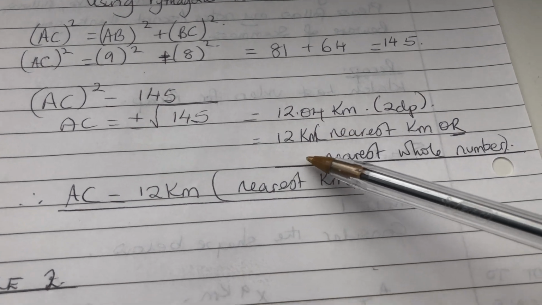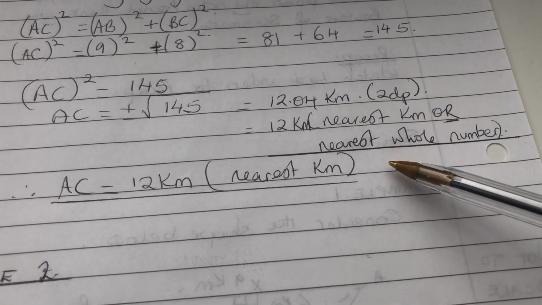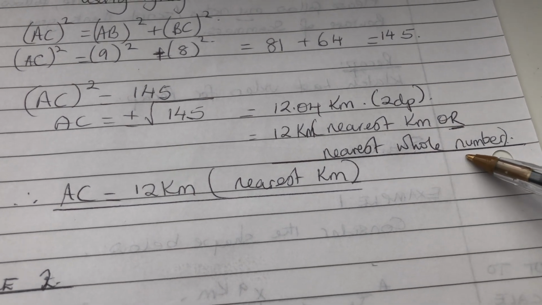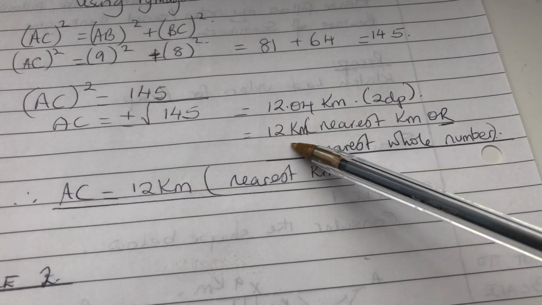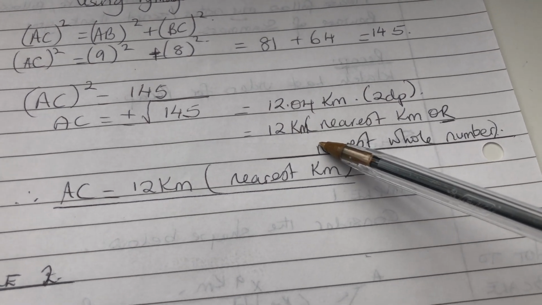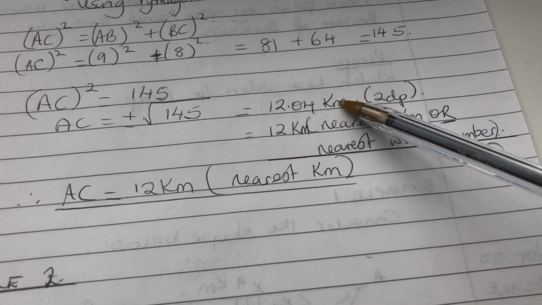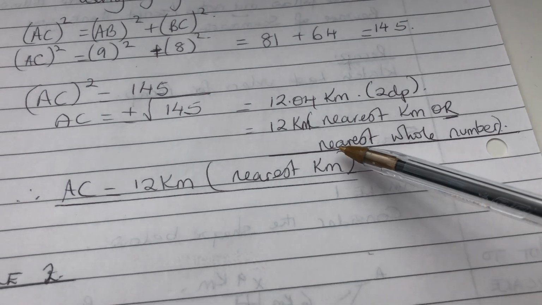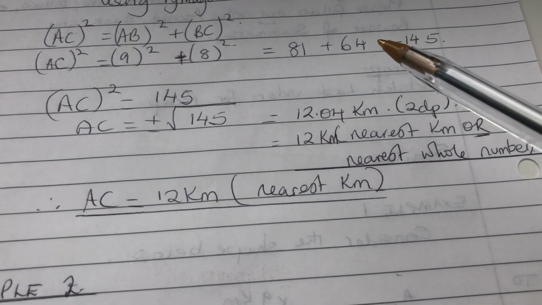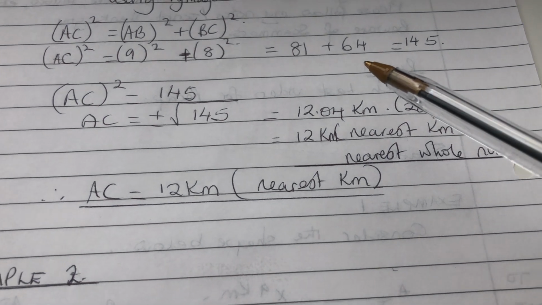If they say leave your answer to the nearest kilometer or the nearest whole number or 2 significant figures, you go for 12 kilometers. Don't give so many answers. If they restrict you, go by what they're asking for.